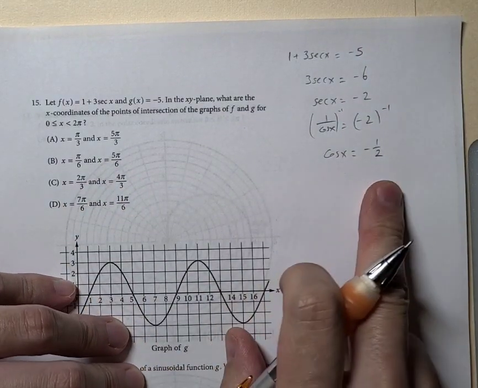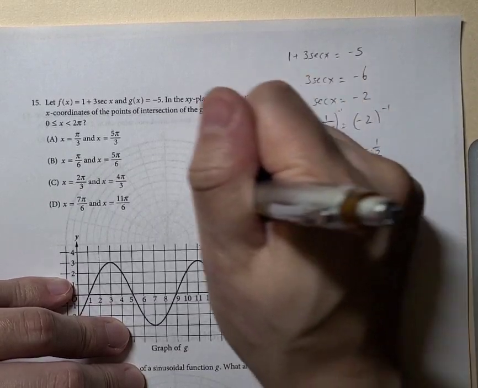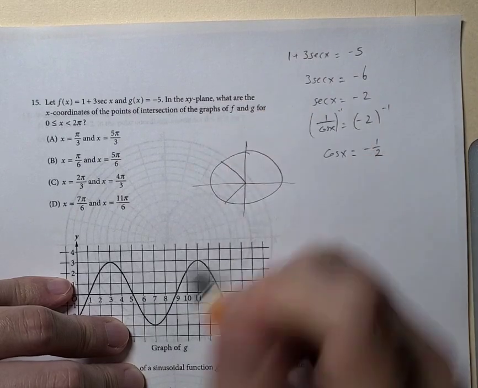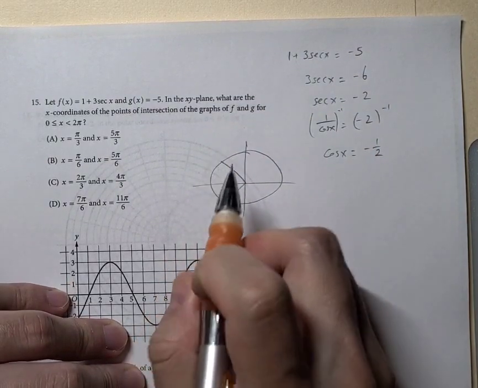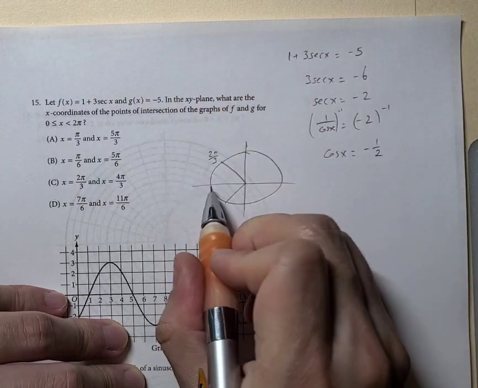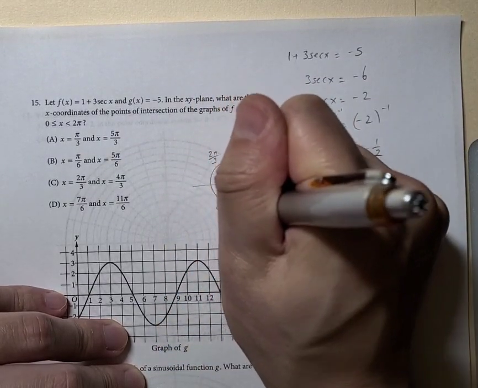So where is cosine x negative half? If you remember the unit circle, it'll be somewhere over here and somewhere over here, right? So what are those two angles? It should be 2 pi over 3. 3 pi over 3 is here, so 4 pi over 3 is over here.